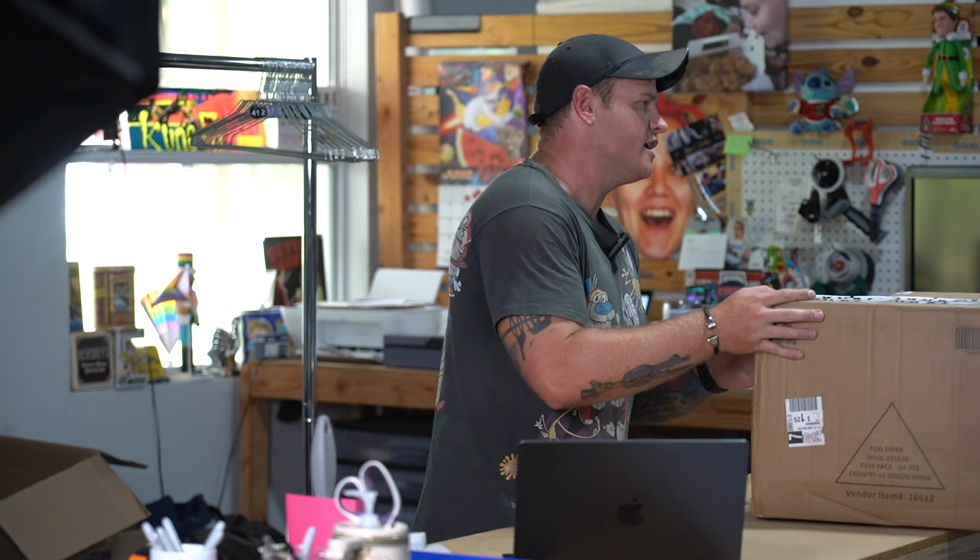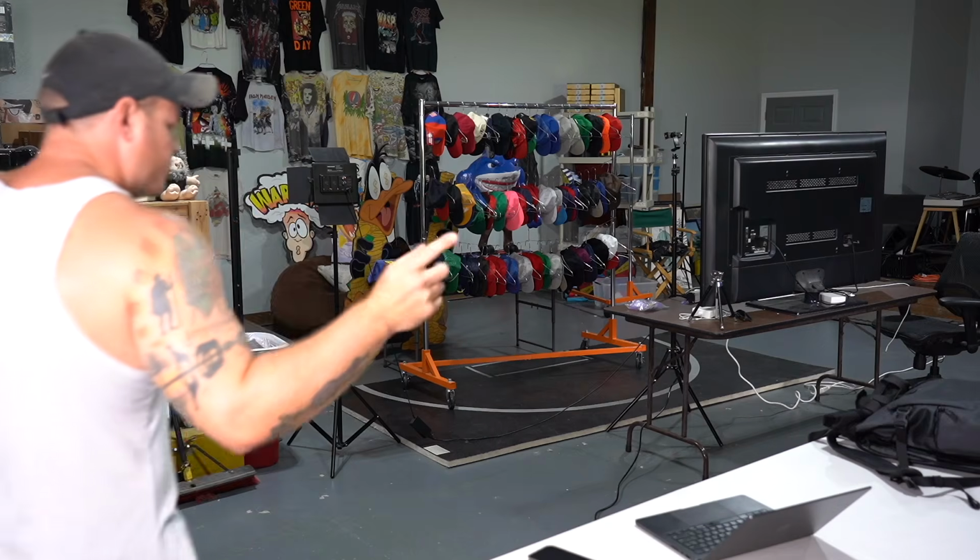All right, let's move on to the next step, which is our inventory management system. I just remembered, I actually forgot to show you a very important step, which is how to create a shipping profile on eBay.